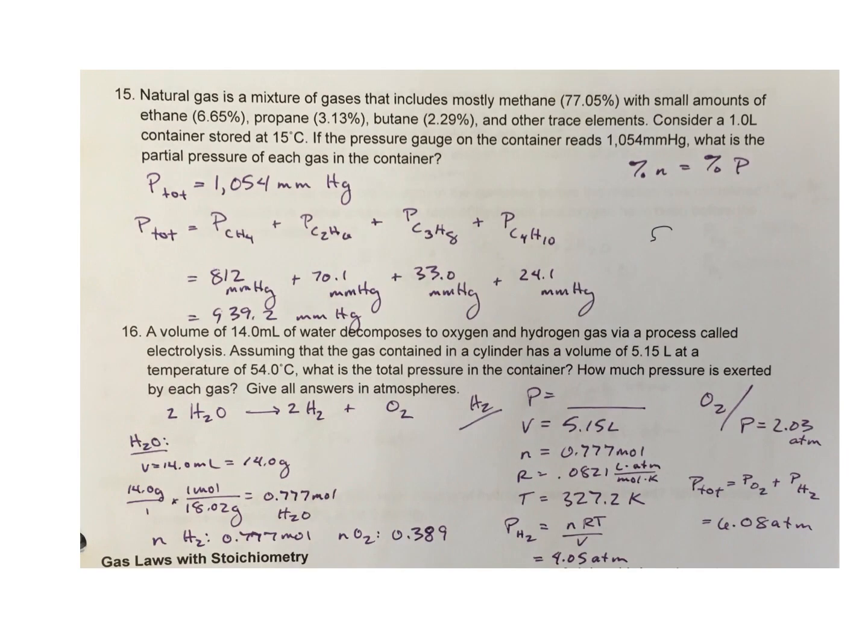Question 15 is another Dalton's law, and it gives us a percentage of each chemical. Methane is 77% of the container, so that means that 77% of the pressure is going to come from methane. And then ethane, and then propane, and then butane.